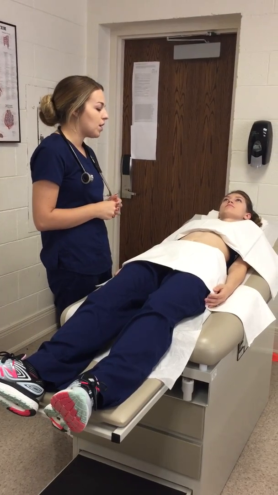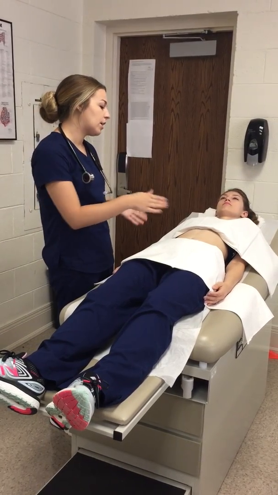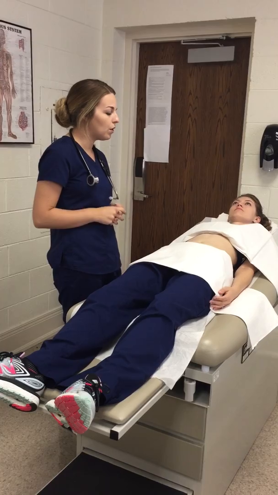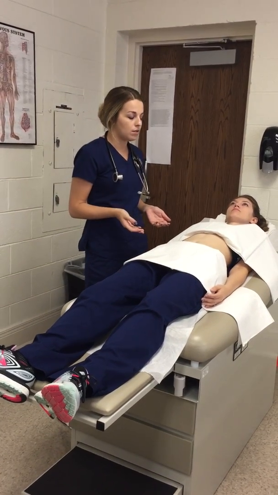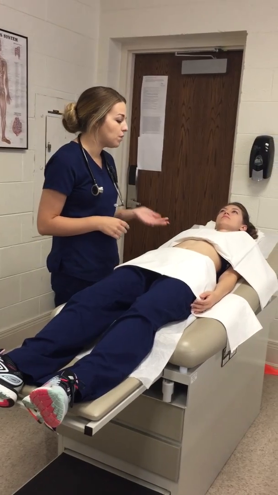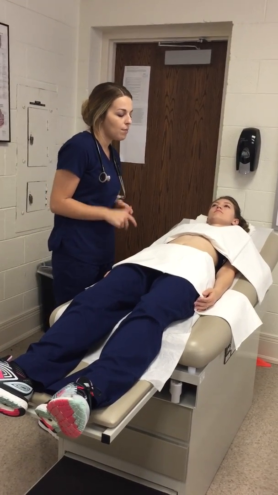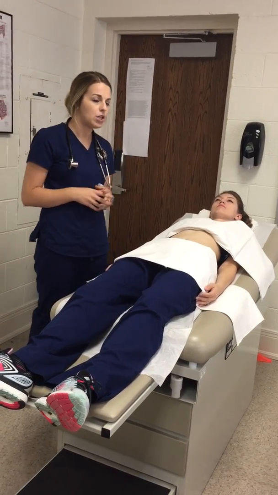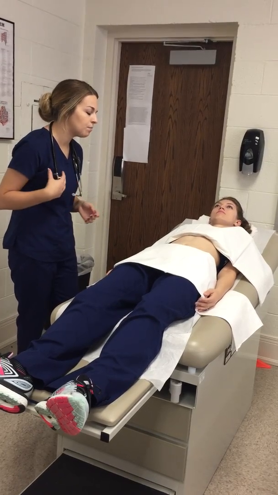I'm going to be looking at the umbilicus area for any hernias or inflammation. And I'm going to be looking at the contour of the abdomen, noting whether it's flat, rounded, protuberant, or scaphoid. And also at this time, I'm going to be checking for symmetry, which it looks symmetrical, and noting any visible organs or masses. Also, when looking at the abdomen, sometimes you can see pulsations. The pulsations would be increased if the patient had an aortic aneurysm.